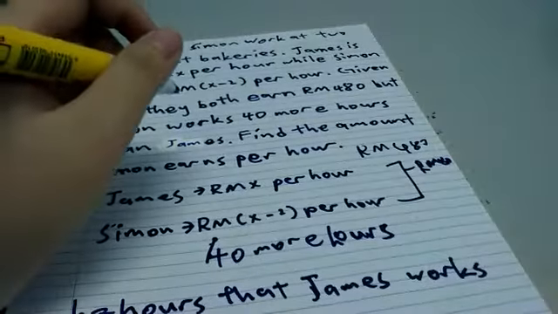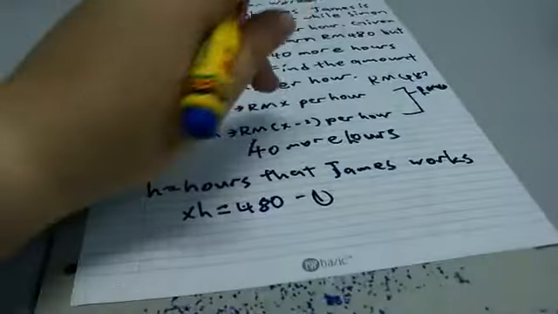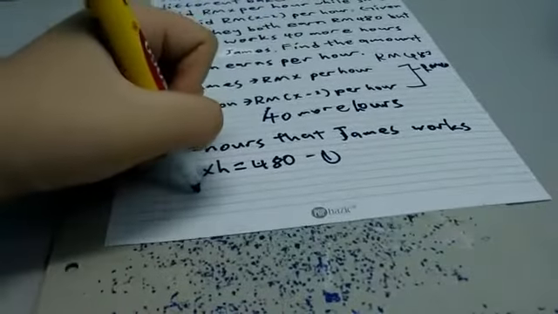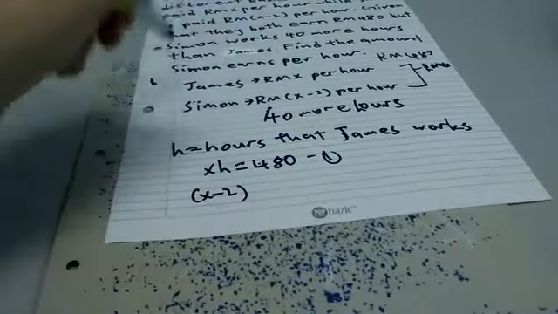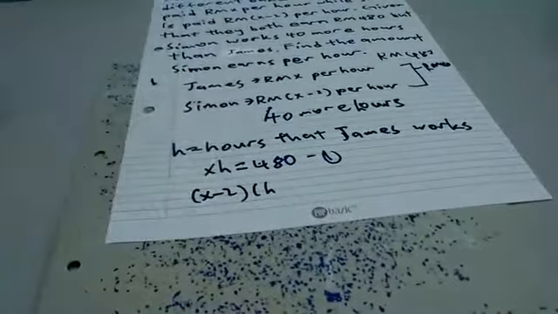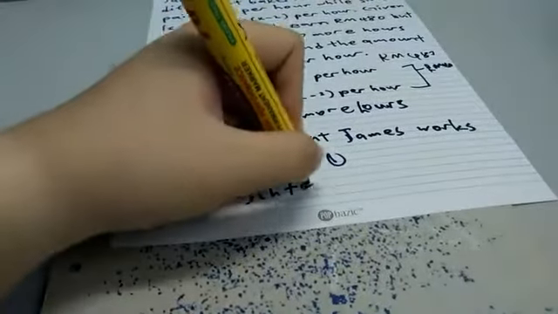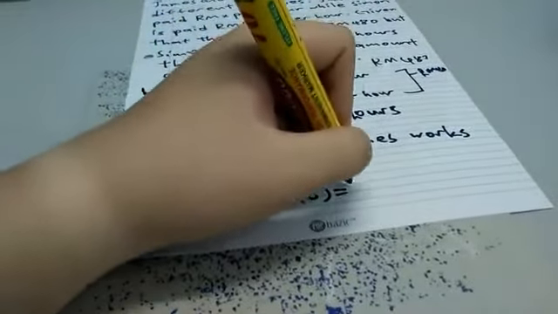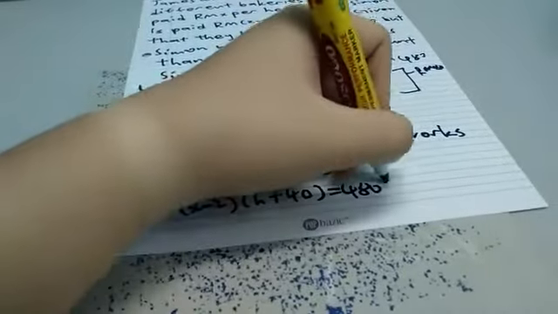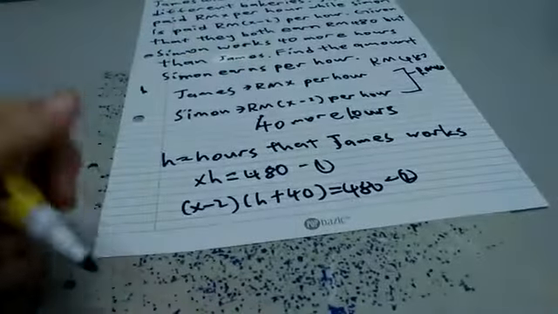And the other one is I have x minus 2 multiplied by h plus 40. He also gets 480. That's equation number 2. Now why h plus 40?